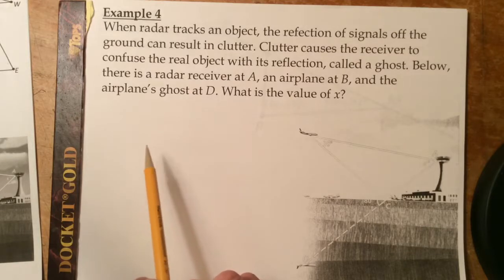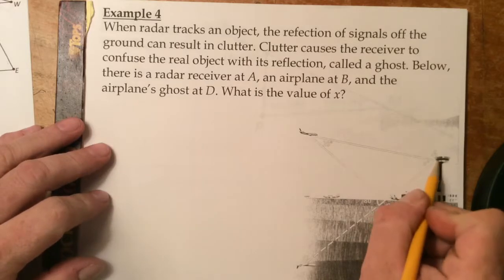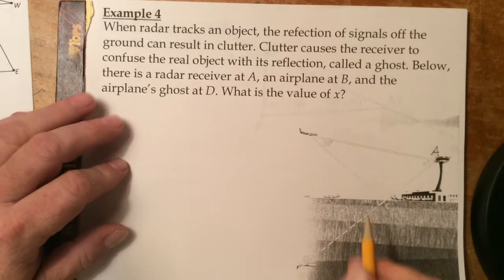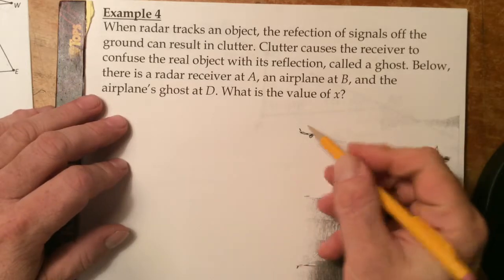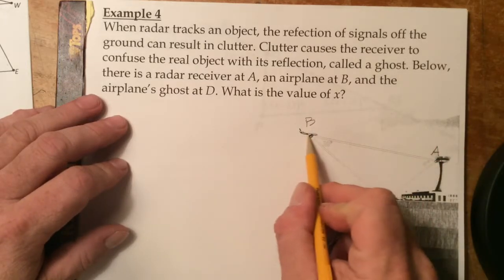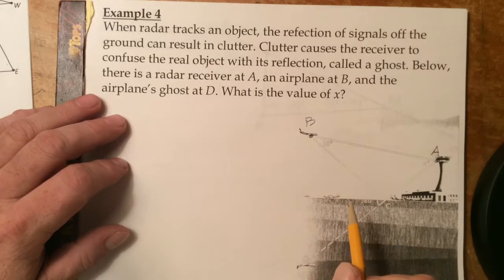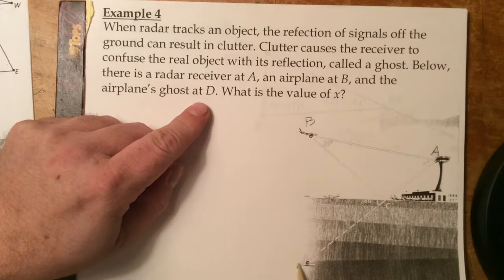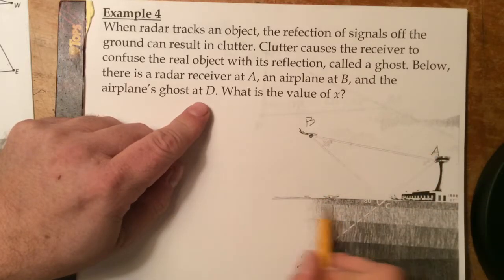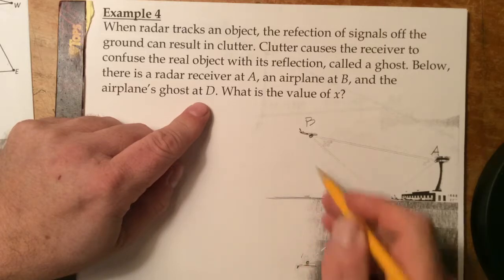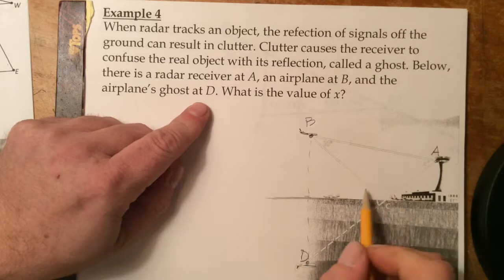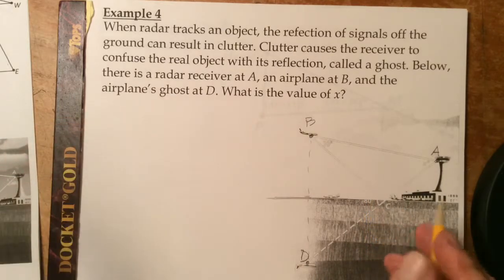Below there is a radar receiver at A, point A, which is right here, an airplane at point B. Here's point B. Here's the airplane up in the air. And the airplane's ghost, or reflection, at point D down here. And they drew a reflection of that airplane. You can kind of see it. This would be the line of reflection, the horizon line across there. And so this is D. What is the value of X?